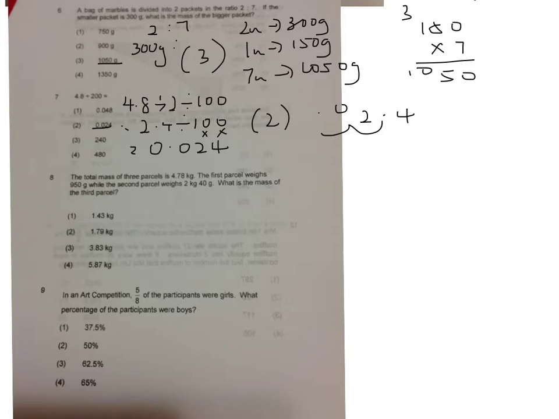Okay, next we go to question 8. The total mass of 3 parcels is 4.78 kg. The first parcel weighs 950 grams, while the second parcel weighs 2 kg and 40 grams. What is the mass of the third parcel? Okay, so we take 4.78 kg.